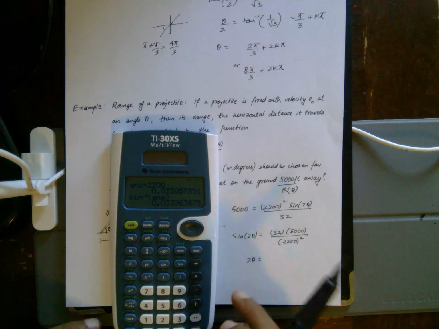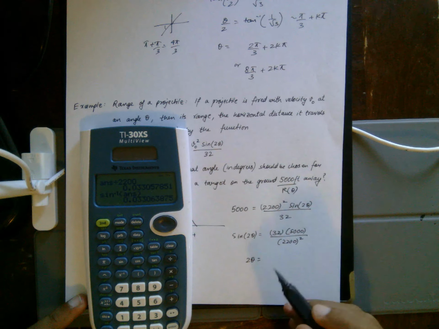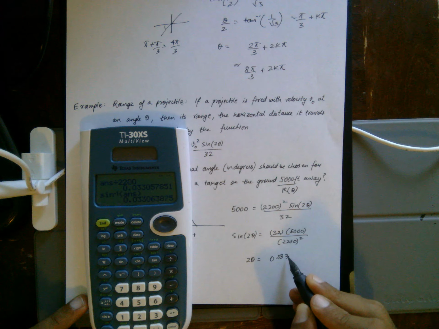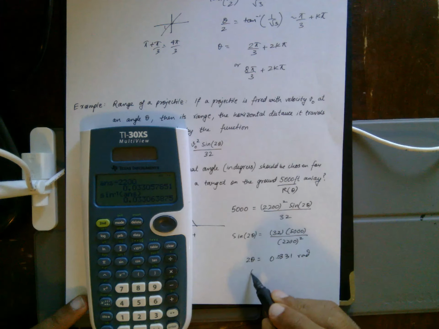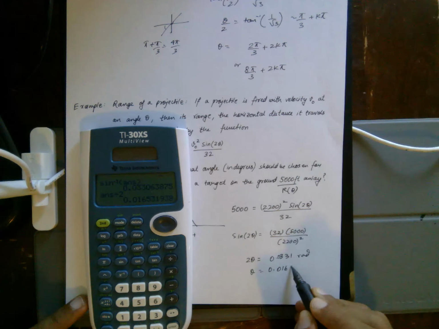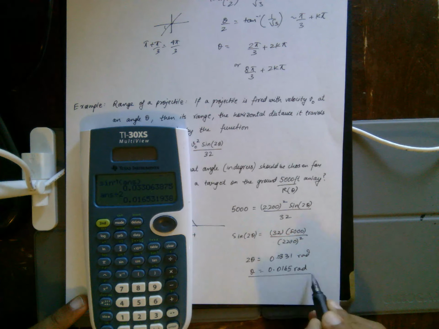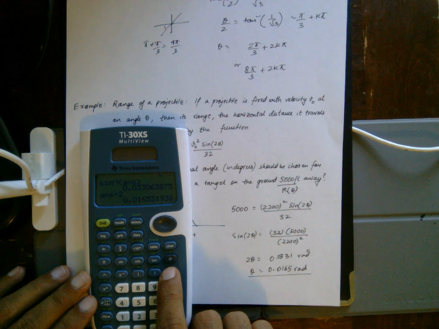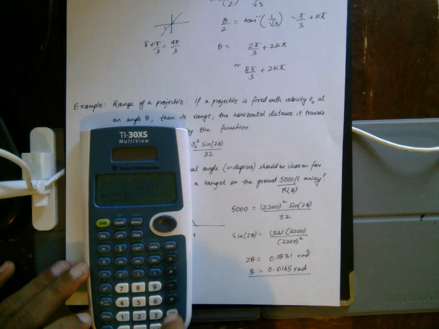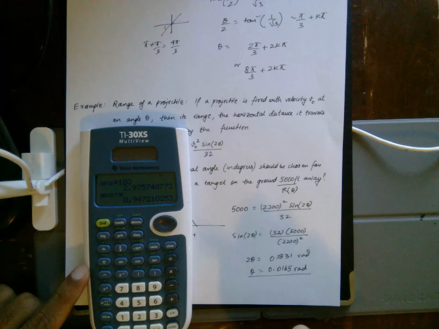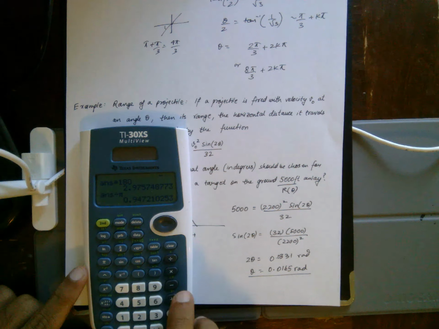My setting is in radians, so I get 2 theta equals 0.33033 radians. So theta is going to be half of that, which is 0.0165 radians. And if I want to convert this into degrees, I multiply it by 180 and divide by pi. Which is a very small value.